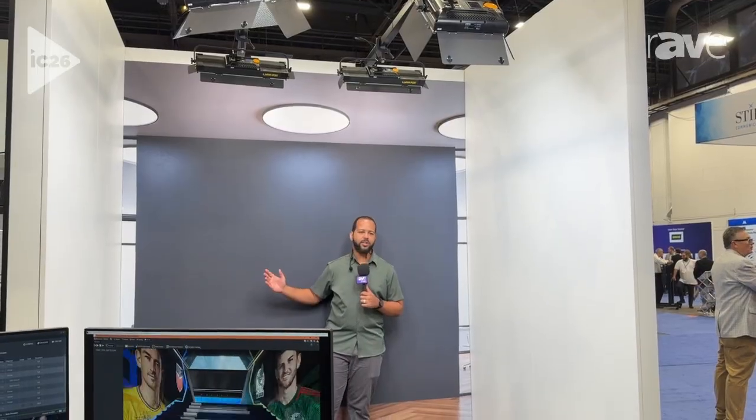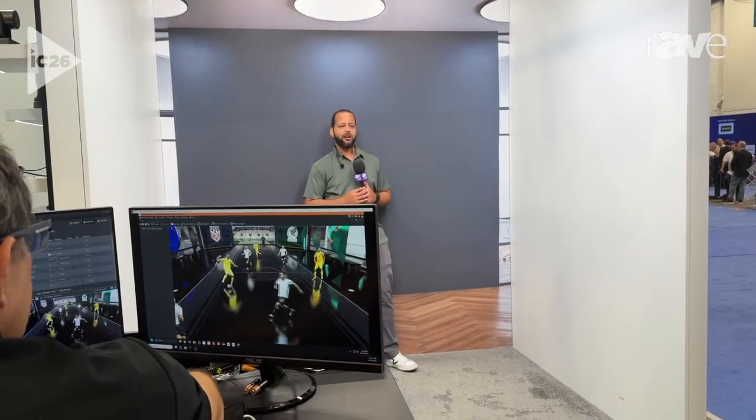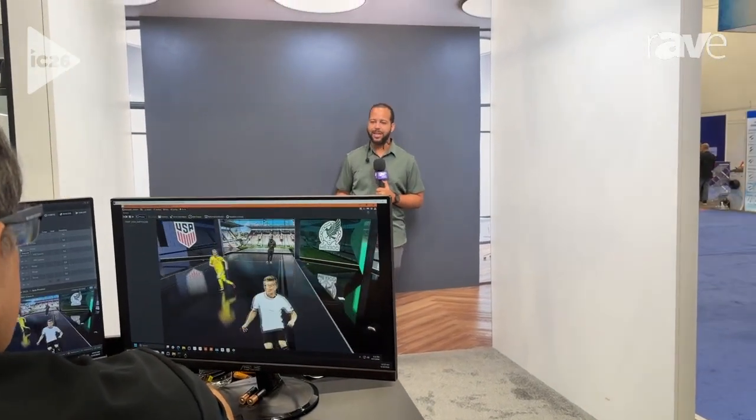Now, if you know Vizrt, we do graphics all day. What we're showcasing today is going to be our AI solution, which is called Viz AI Studio. So this is going to take your Vizrt graphics and allow you to scale your production up based on wherever you want to shoot it.